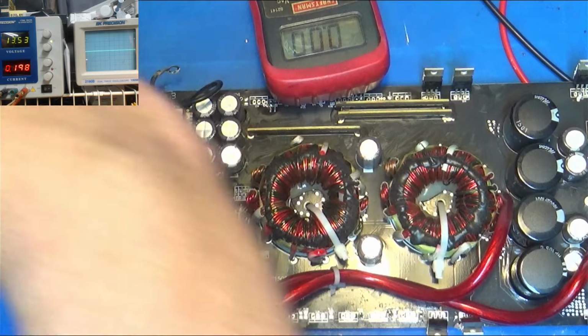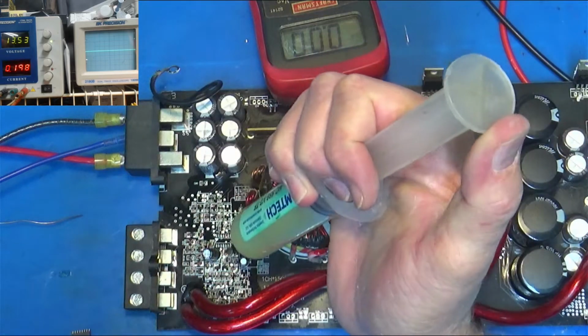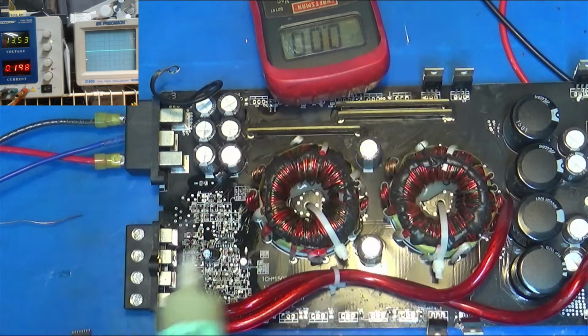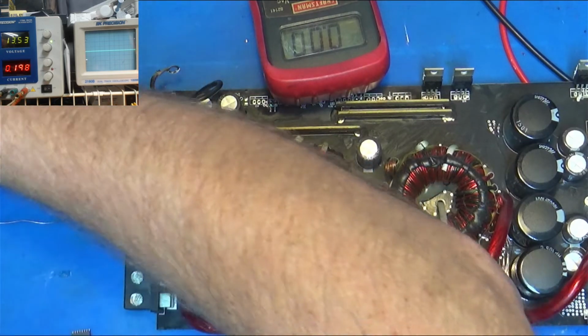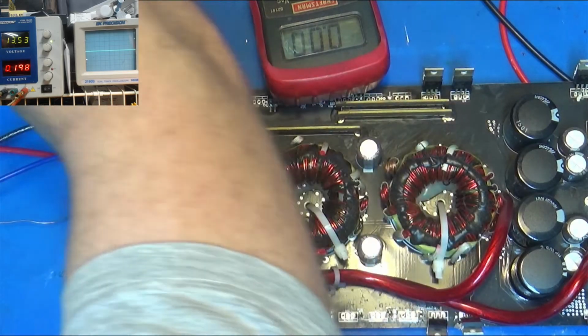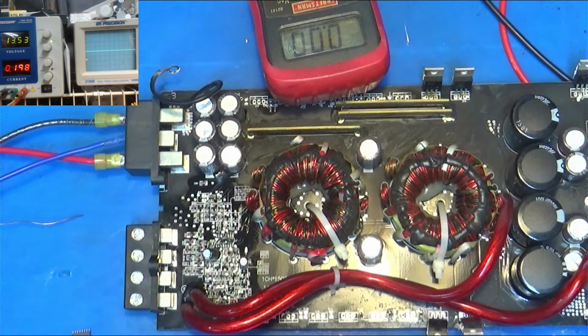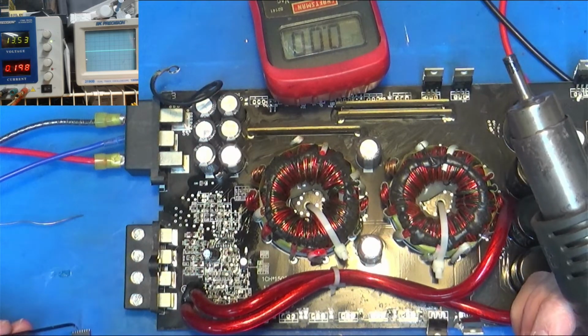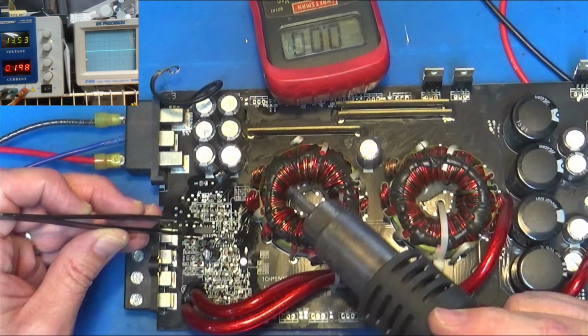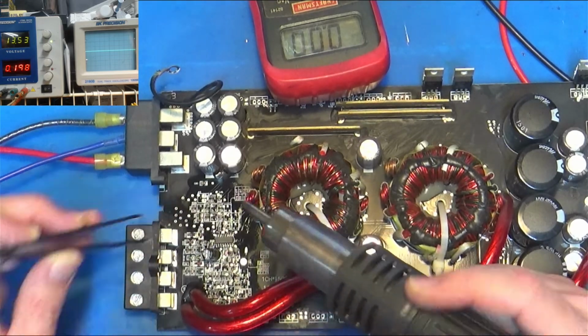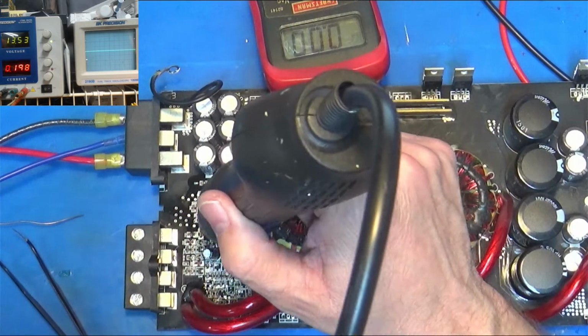We're going to go ahead and get a little flux. Like I said, that chip might have survived. We already have solder down there that we've already mixed up with lead.